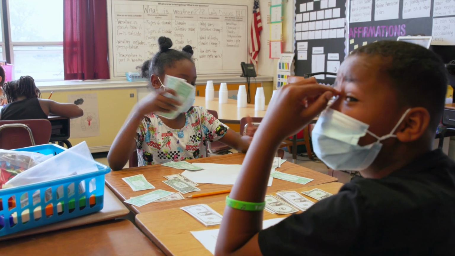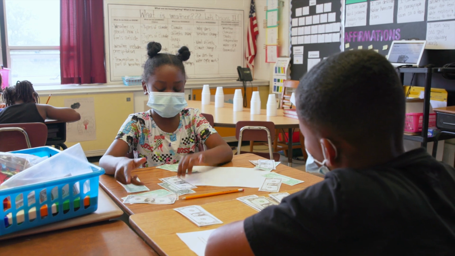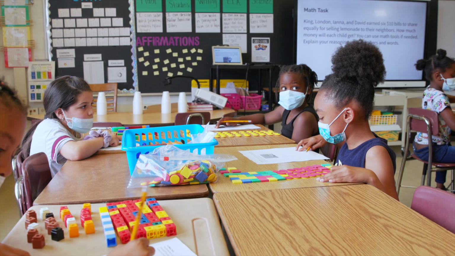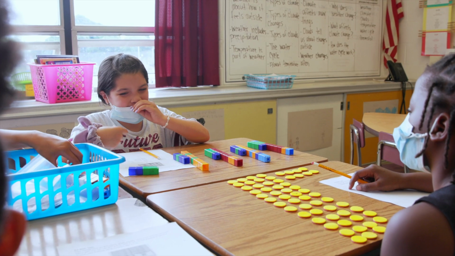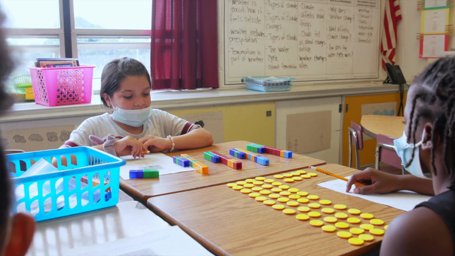Add the dollar to the 10. 60 divided by 4 equals 15. So we take away 4.